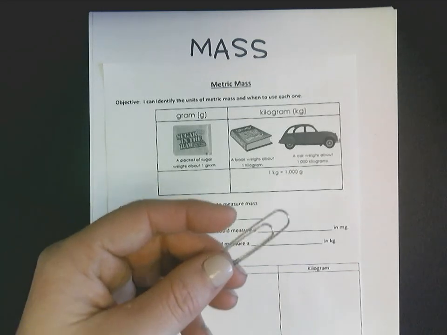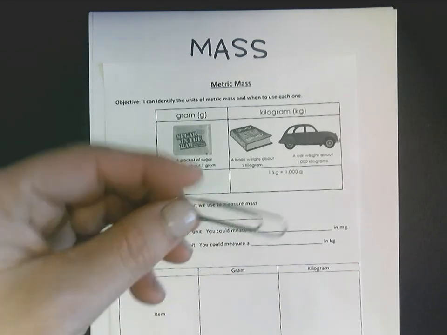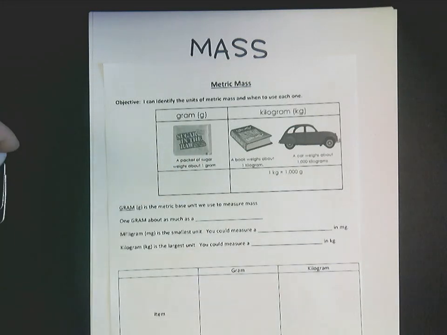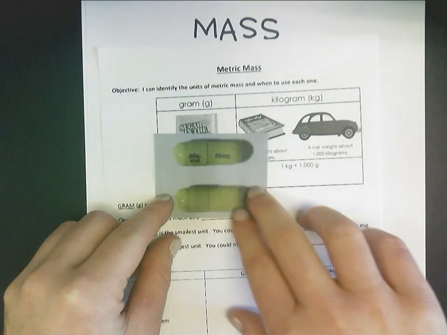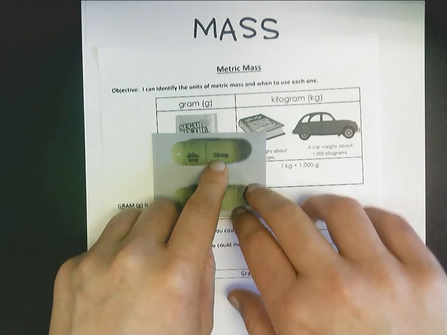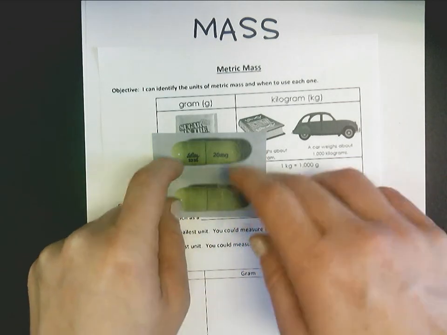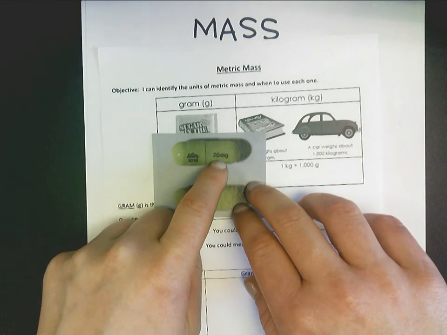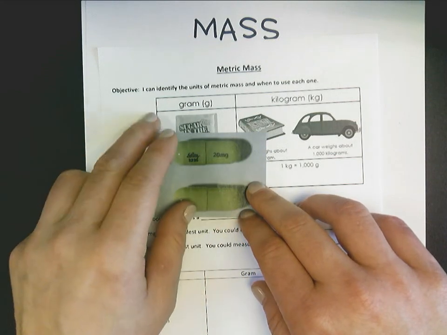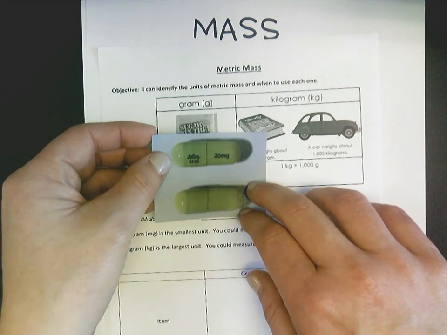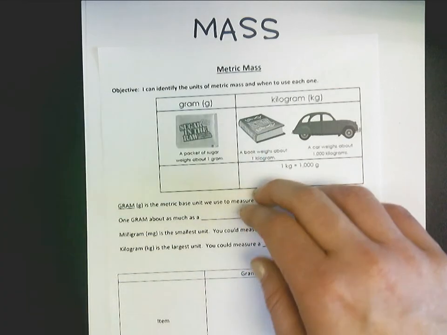Now, if you wanted to measure something extremely light, even lighter than a paperclip, there's actually a unit called milligrams. It is the smallest unit, and a milligram measures things that are even lighter than a paperclip. Usually, we measure medicine with milligrams. Now, these are 2 pills that you might take if you're feeling sick. You'll see that this is 20 milligrams of medicine. That means that when the doctor put the medicine inside the pill, they weighed out exactly 20 milligrams of whatever medicine went in here and stuck it inside the capsule. So a lot of times doctors and the medical profession use milligrams to help them prescribe exact measurements.